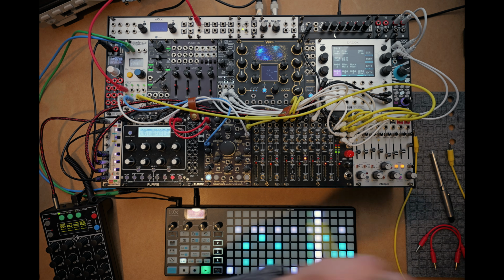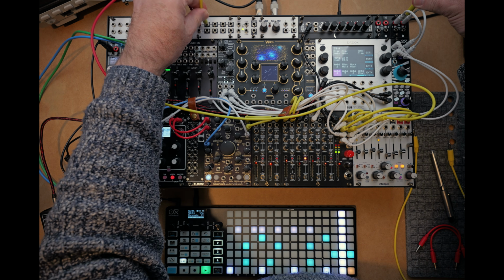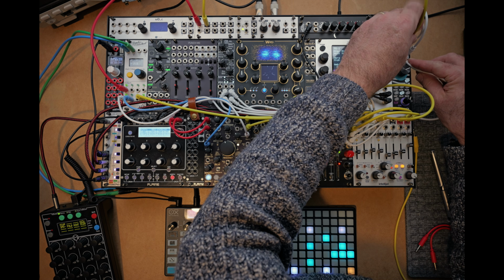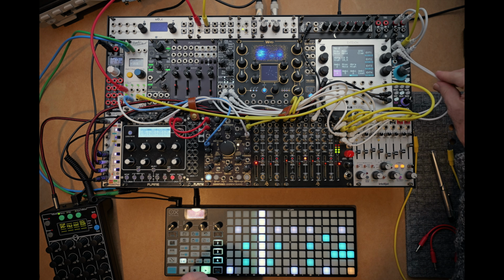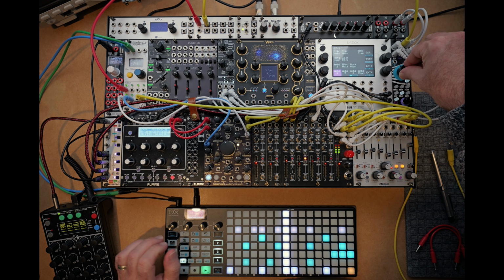Now the other thing is, I forgot, we need to clock. Send our clock into the clock input here on the Oxi Meta so that these are now clock synced.